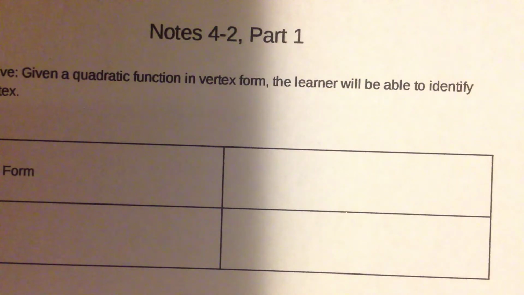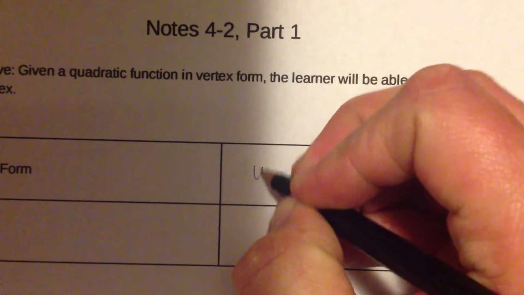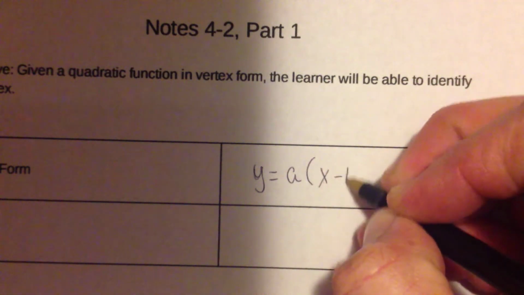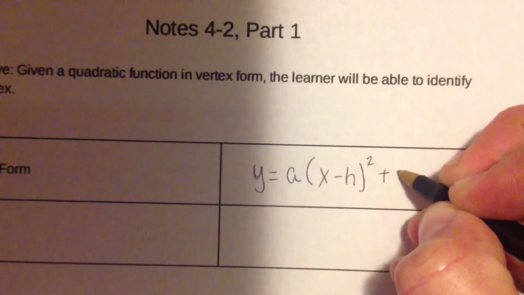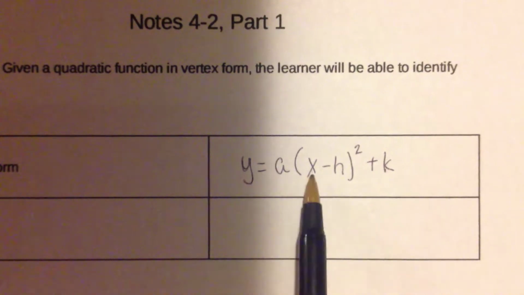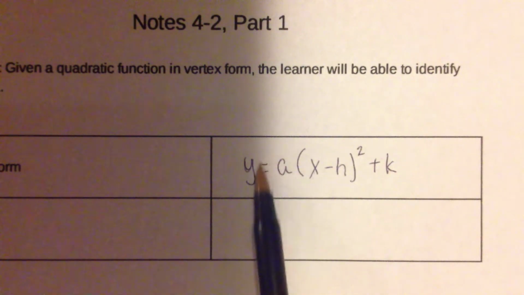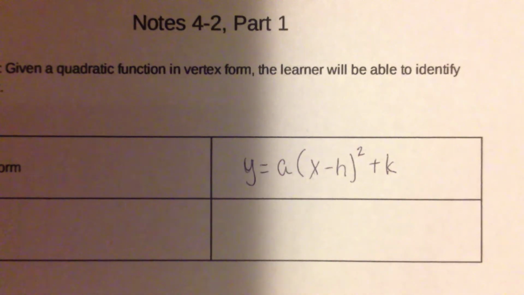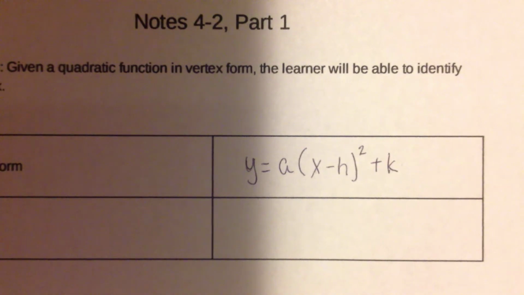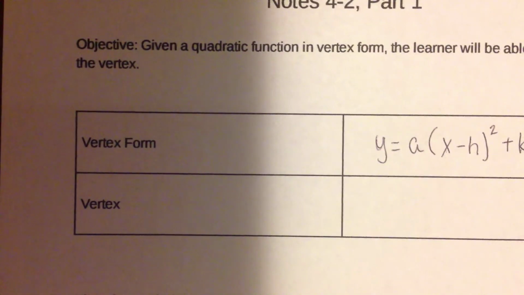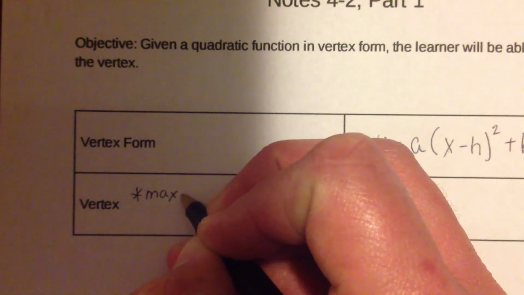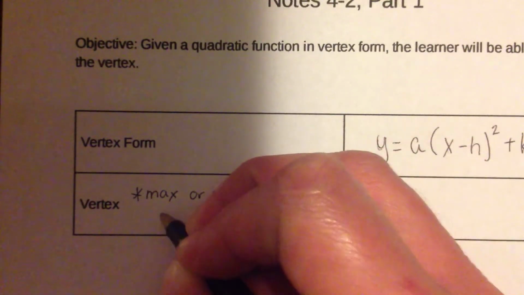Well, vertex form is when your quadratic formula looks like this. y equals a times (x minus h) squared plus k. So you're asking yourself, what are all those crazy letters doing there? Well, the y and the x are familiar to you. The a was also in our standard form of a quadratic function. The new letters to us are h and k, and funny enough, that's what we're going to use to determine our vertex. And the vertex, again, is either the maximum or minimum of your parabola.